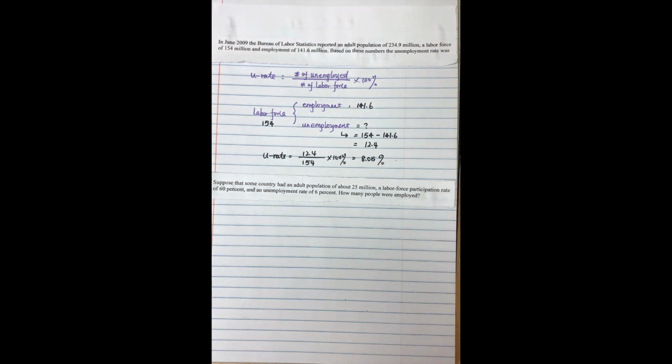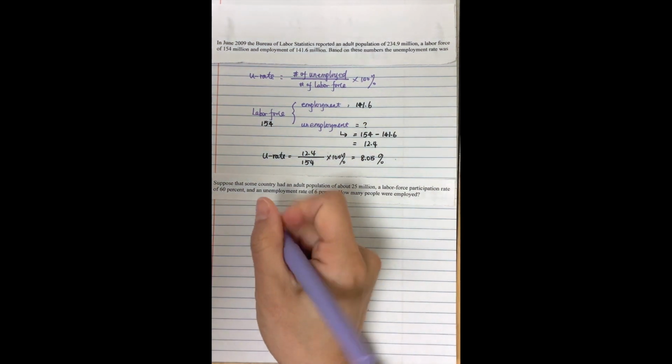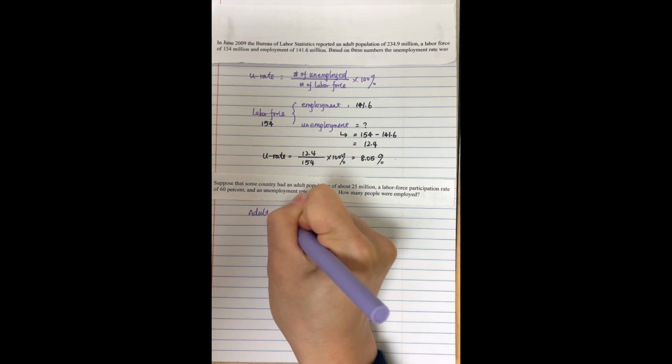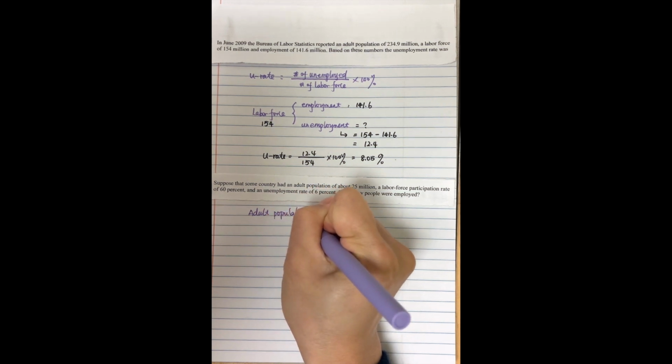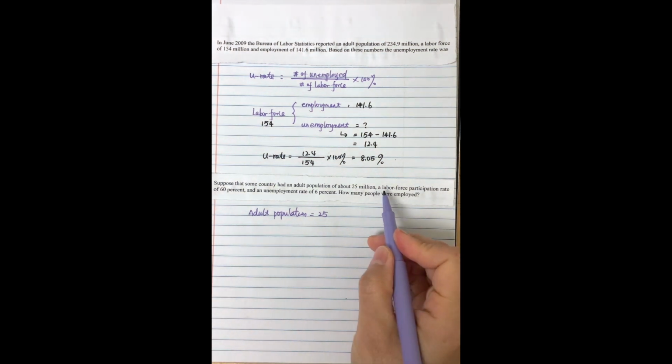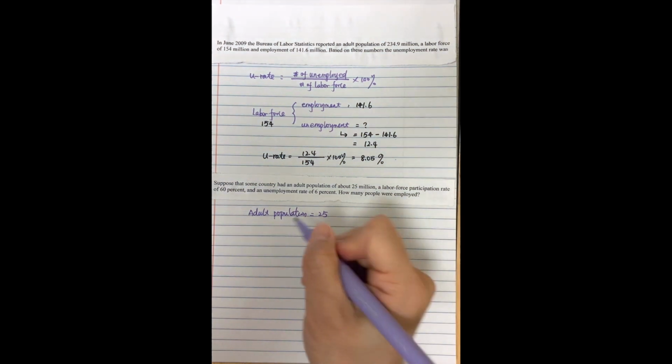Based on this question, we can first write down the adult population, equal to 25 million.